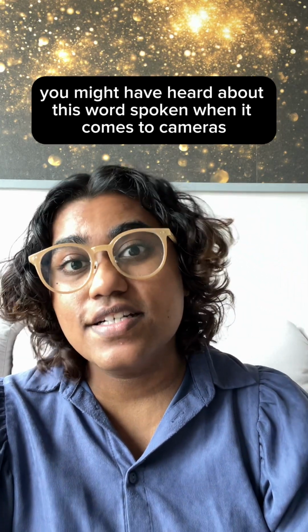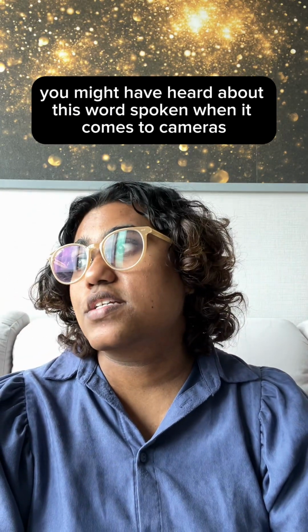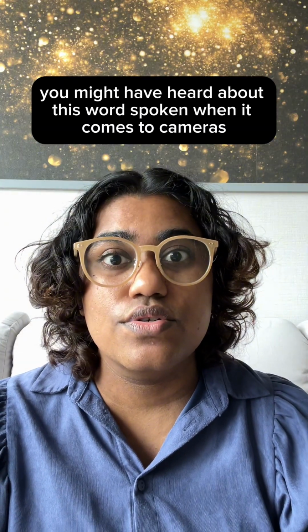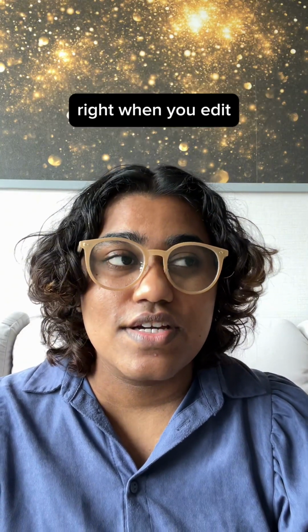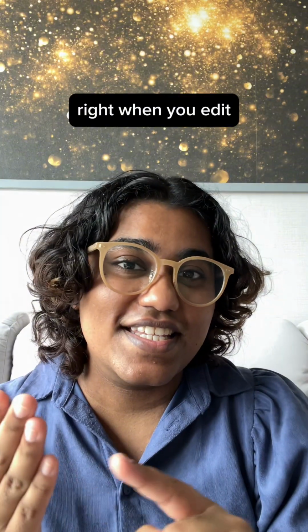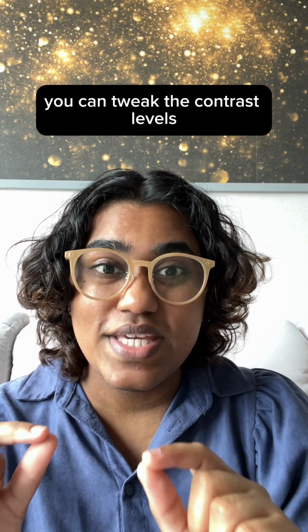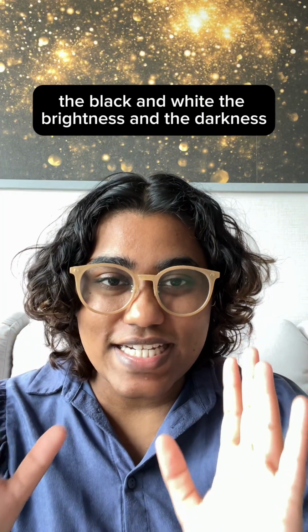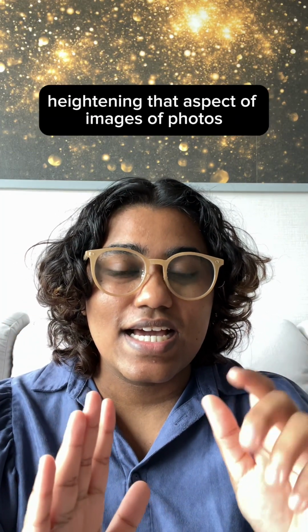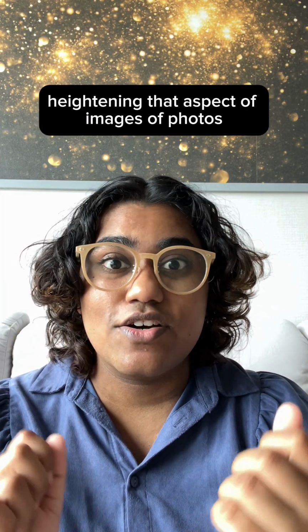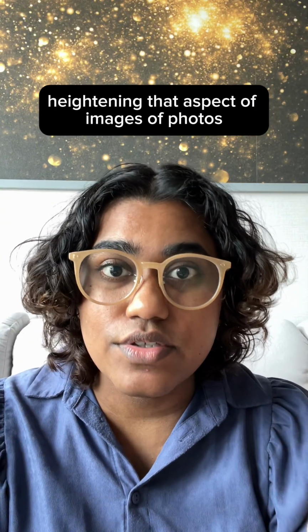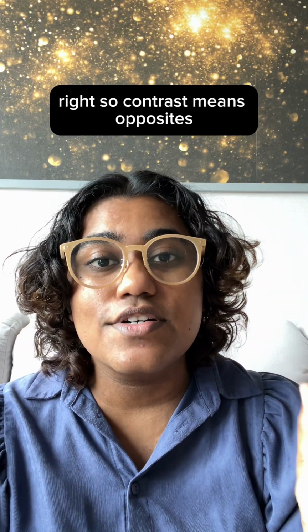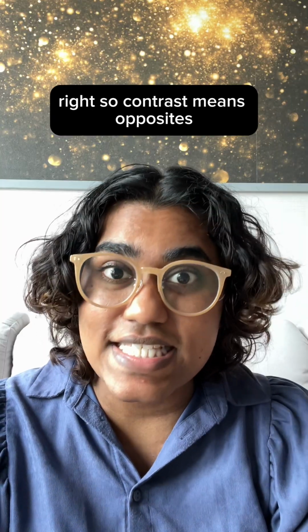You might have heard about this word spoken when it comes to cameras, right? When you edit, you can tweak the contrast levels, the black and white, the brightness and the darkness, heightening that aspect of images, of photos, right? So contrast means opposites.